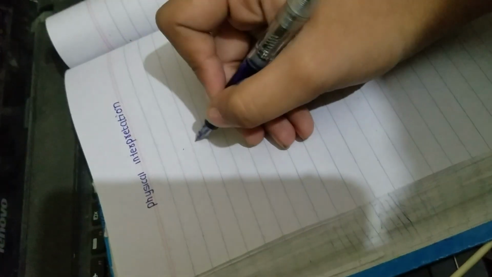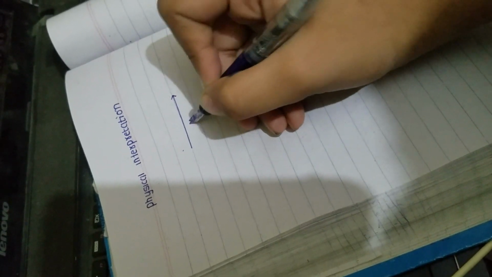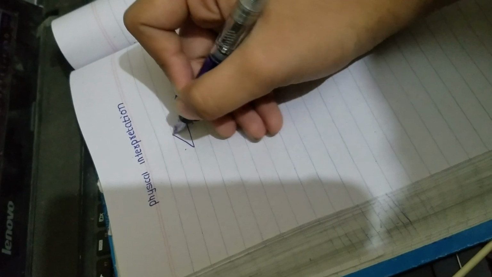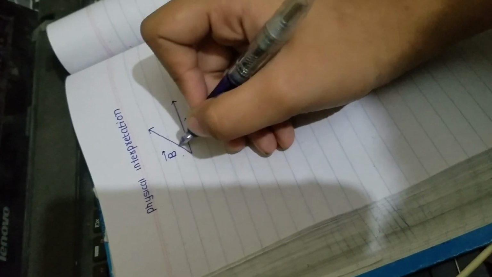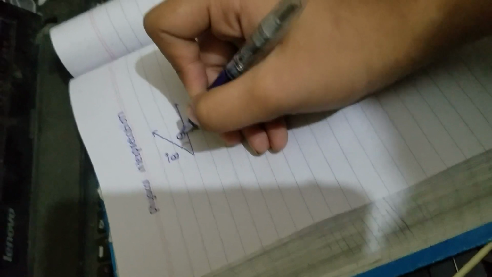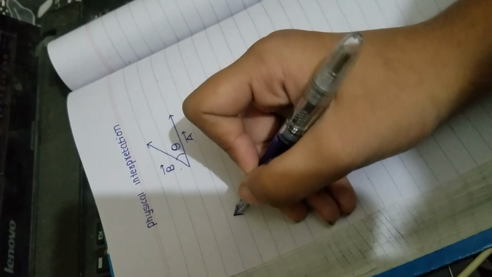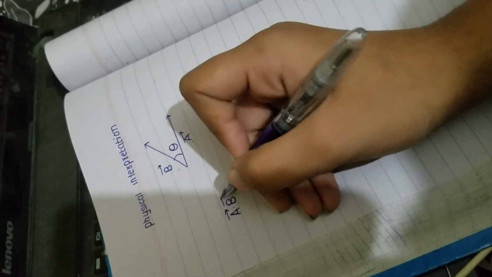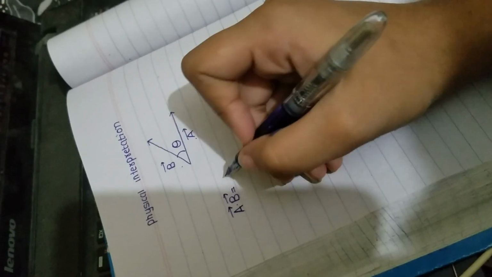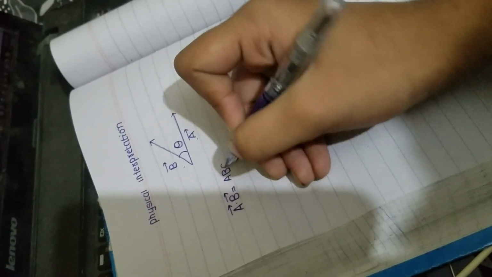First, this is a vector A, this is a vector B, and the angle between them is theta, right? So this is a vector A. How can we say that vector A dot vector B is equal to the magnitude of vector A times the magnitude of vector B times cos theta, or AB cos theta?